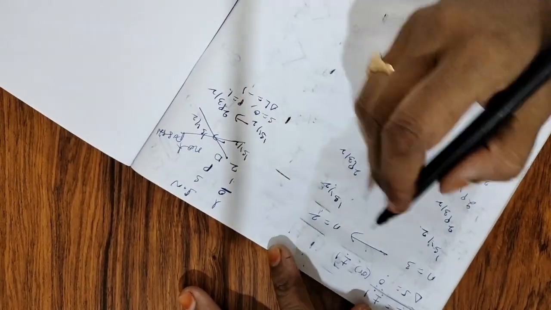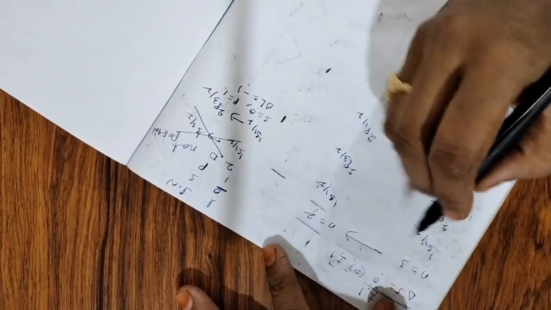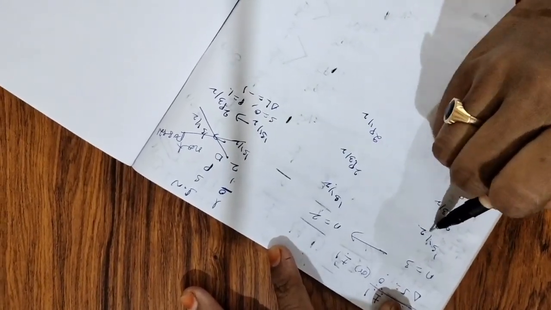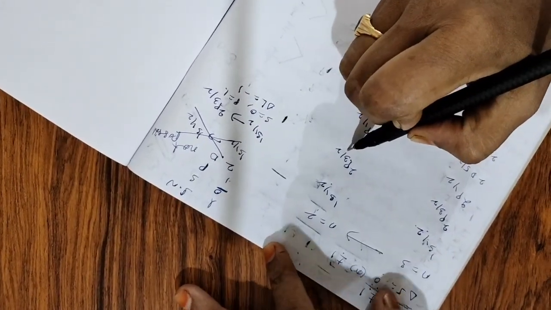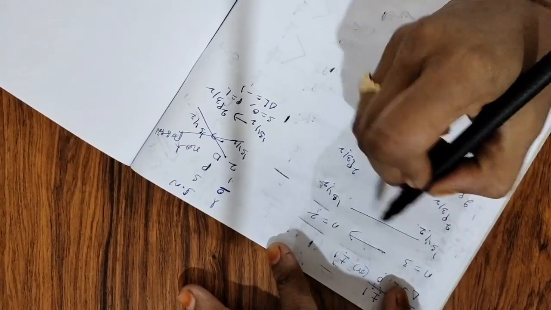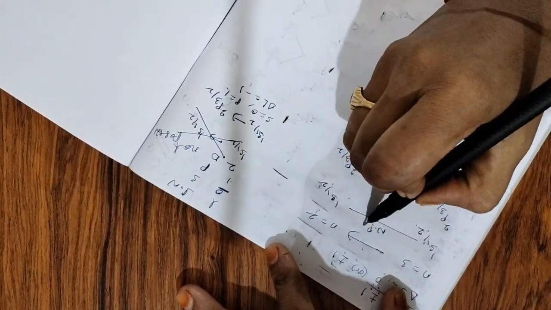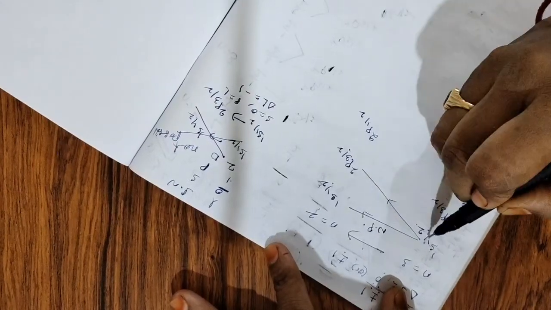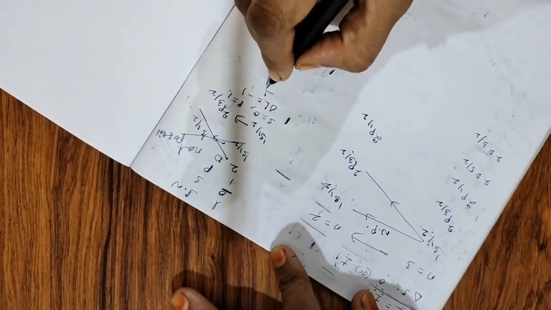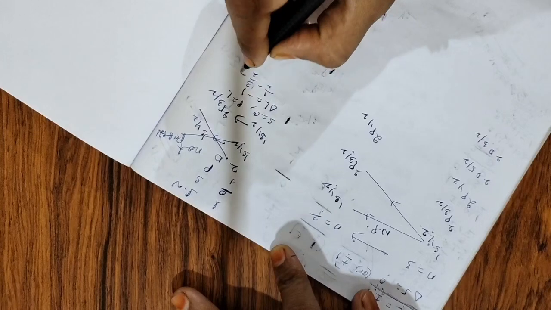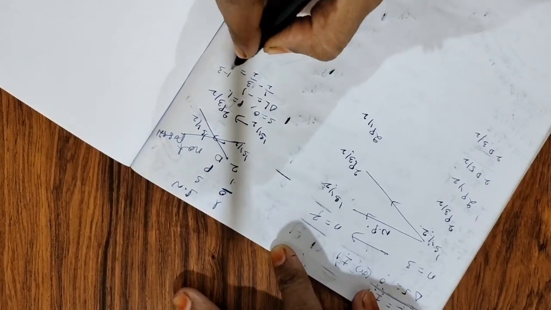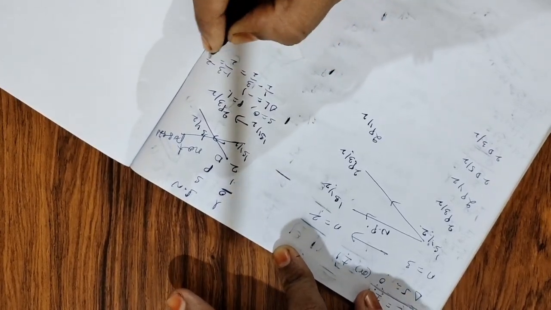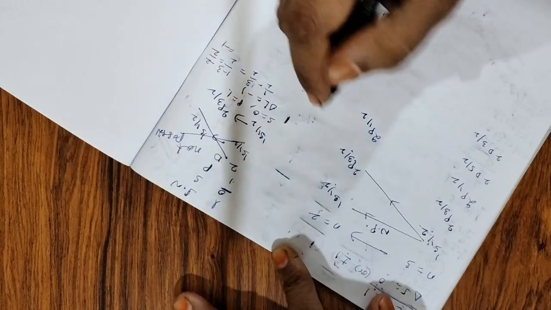Alright. Now next, let us check the delta J value. 1/2 minus 3/2: 1 minus 3 by 2 minus 2 by 2, that is minus 1.